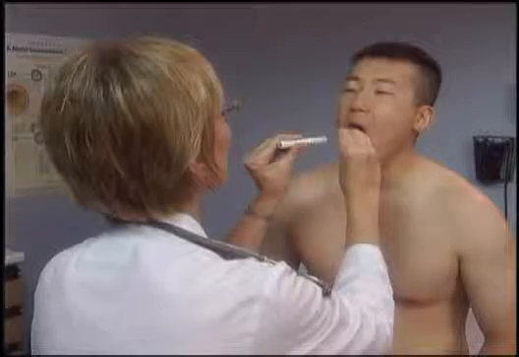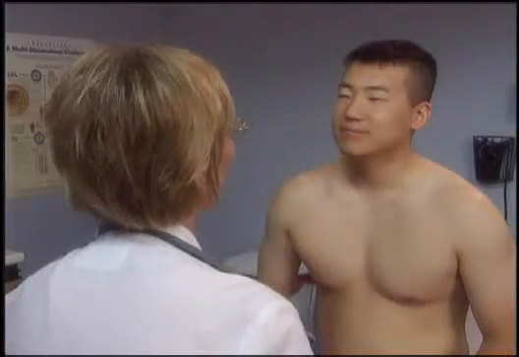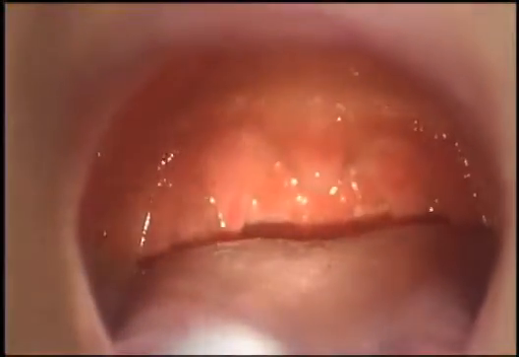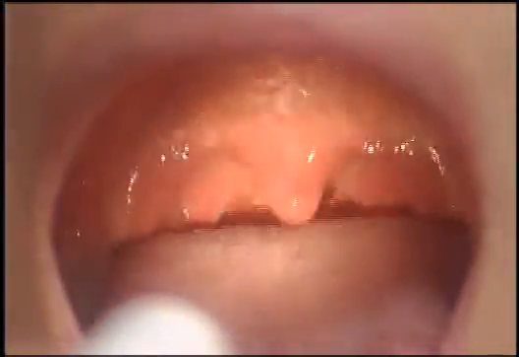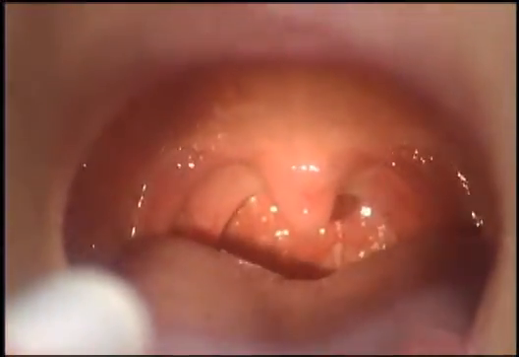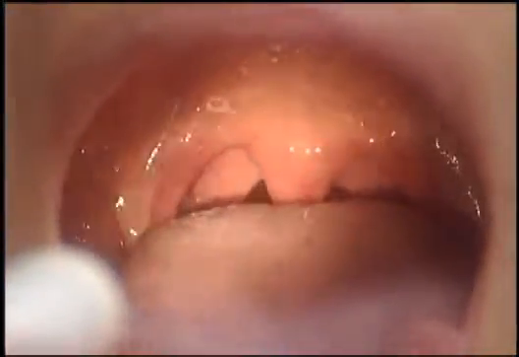After warning the patient, test the gag reflex by stimulating the back of the throat lightly on each side in turn. Very good. Ask the patient to say ah or to yawn as you watch for elevation of the uvula and soft palate. Say ah. Inspect the uvula, the soft palate, the anterior and posterior pillars, and pharynx.